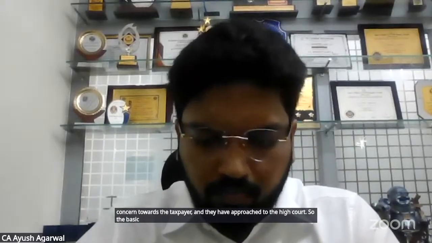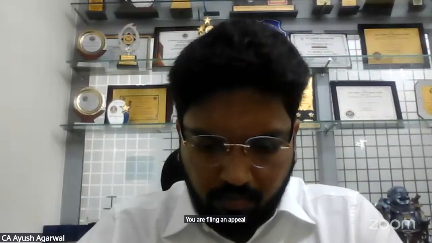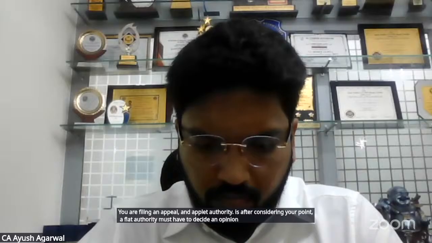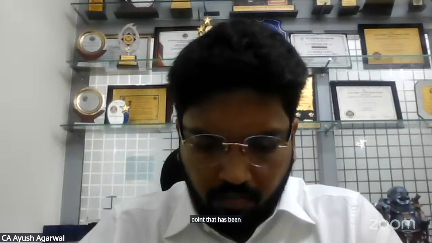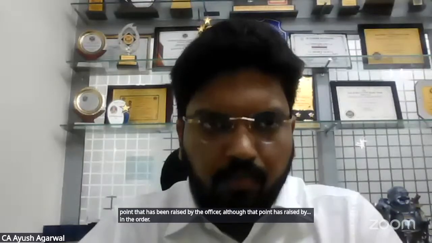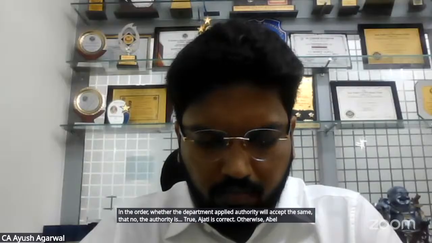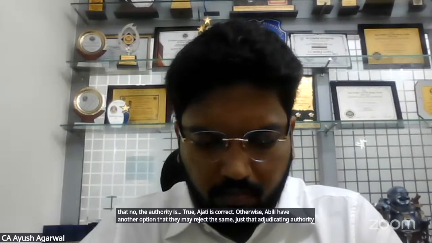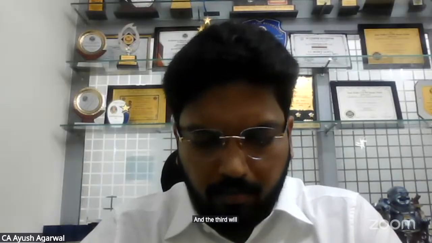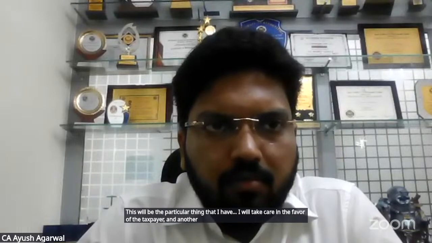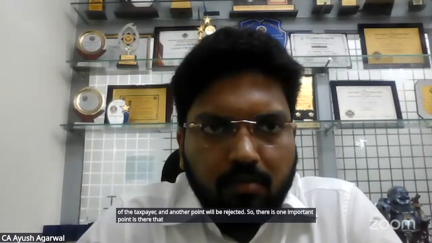The basic law under GST is that if you are filing an appeal, after considering your point, the appellate authority must decide whether they will accept the point raised in the order, that the authority is correct. Otherwise, the appellate authority has another option, that they may reject it, holding that the adjudicating authority has passed the wrong order, in favor of the taxpayer. And the third option is that they decide the case partly, taking a particular point in favor of the taxpayer and rejecting another point. There is one important point: under the GST law there is no concept of referring back. The appellate authority can't refer back the case to the adjudicating authority.